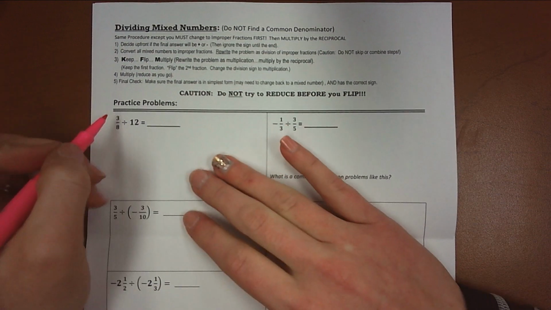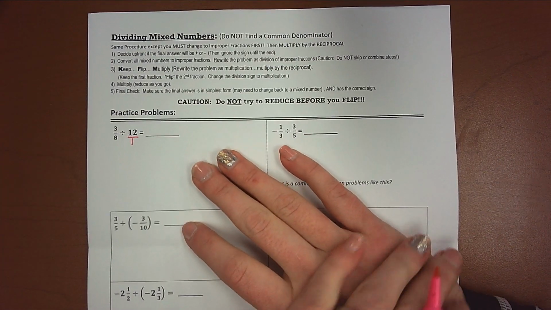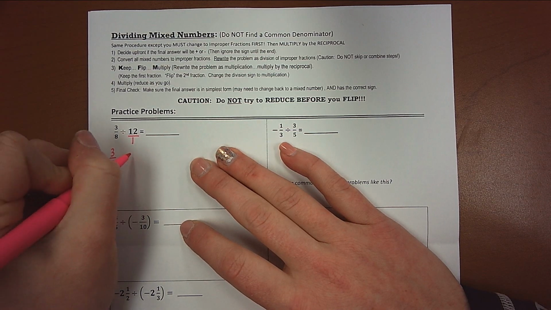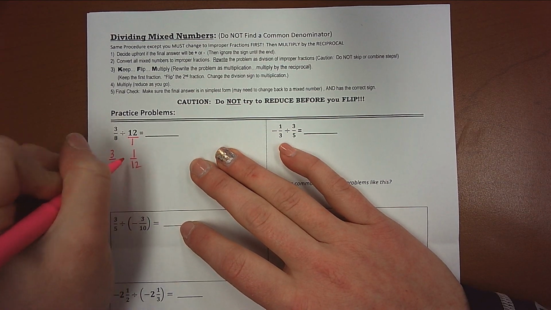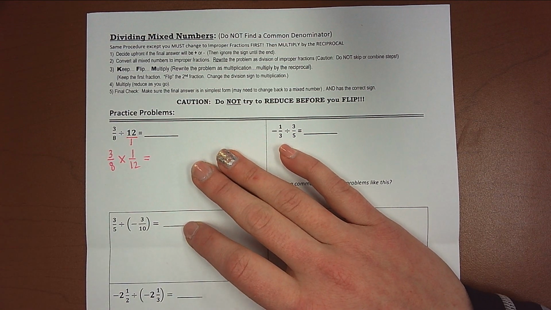So this very first set, I've got 3/8 divided by 12. This is like 12 over 1. So I'm going to keep the first one, 3/8. I'm going to flip the second one to be 1 over 12, and I'm going to multiply the two fractions. Now, they're both already fractions, so I'm good there.